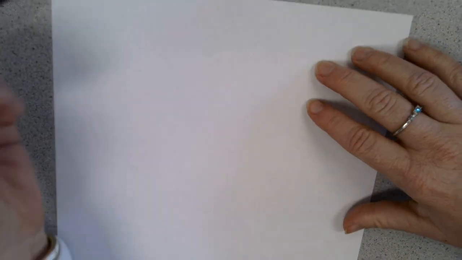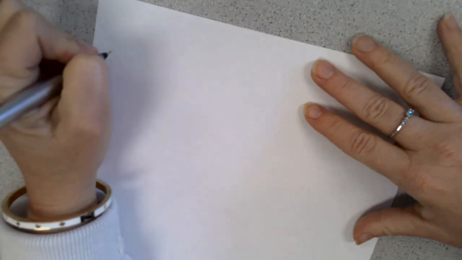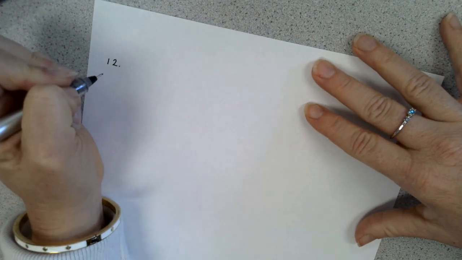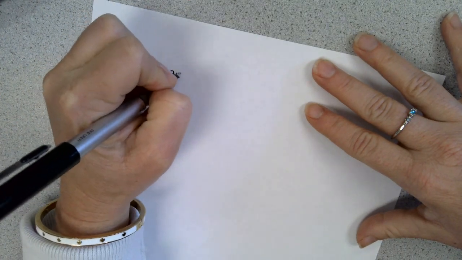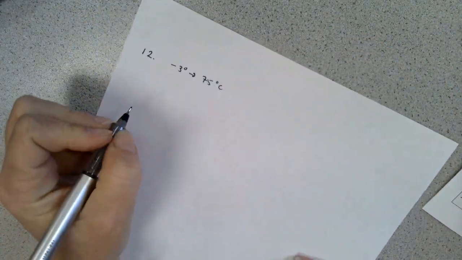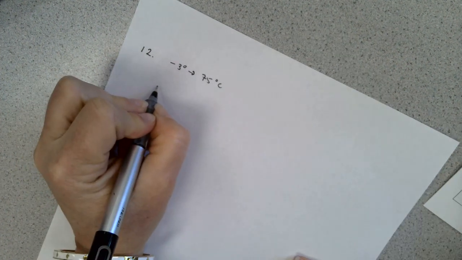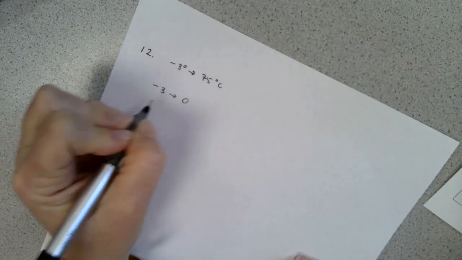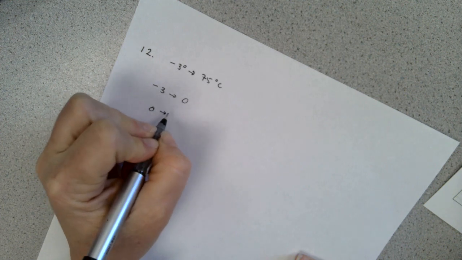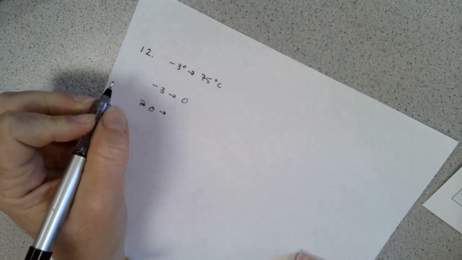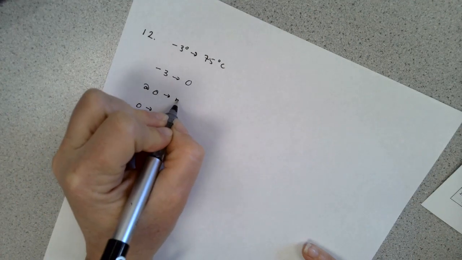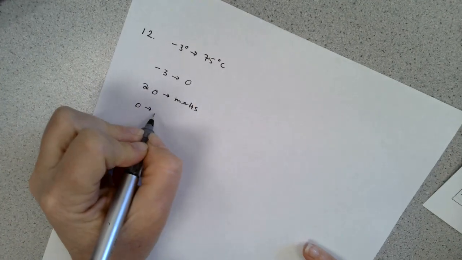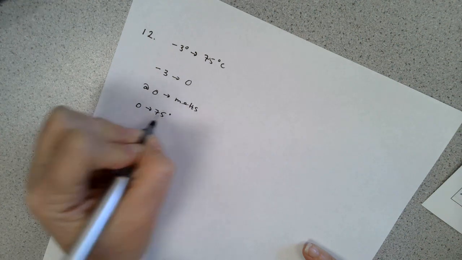Okay, I'm going to try to speed run this last part because we only have a few minutes left on the video, but let's look at number 12 here. So we have from -3 degrees Celsius to 75 degrees Celsius. And this is water. So you have to break it into parts. So water is ice from -3 to 0. At 0, it's doing something. And then at 0, it's melting here. So I'll put it here, melts. And then from 0 to 75, the water warms.